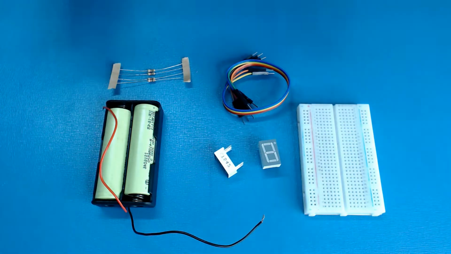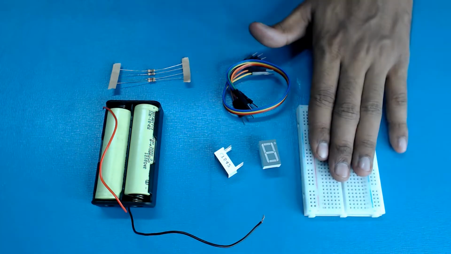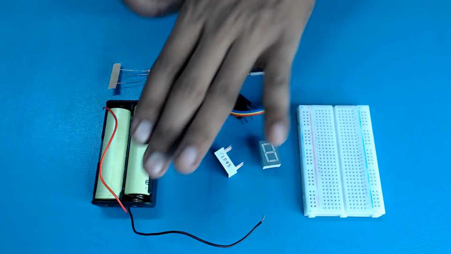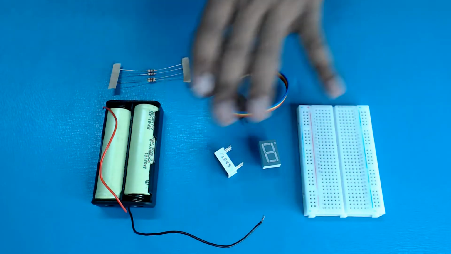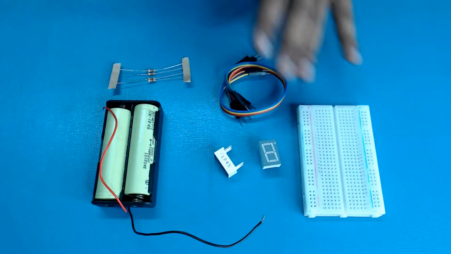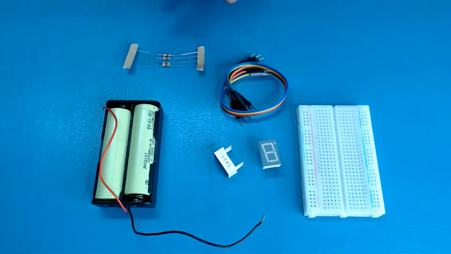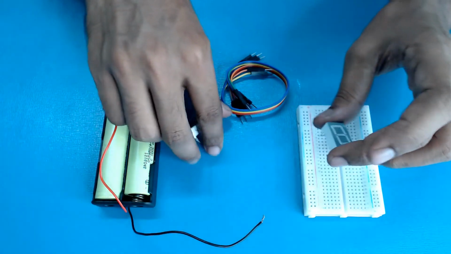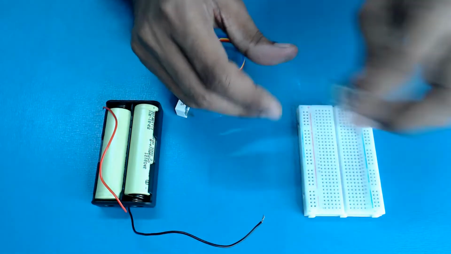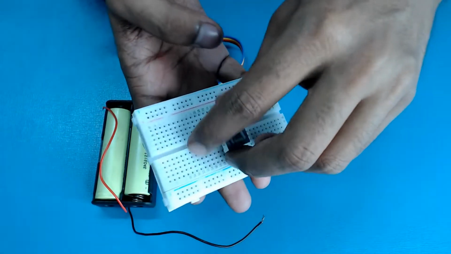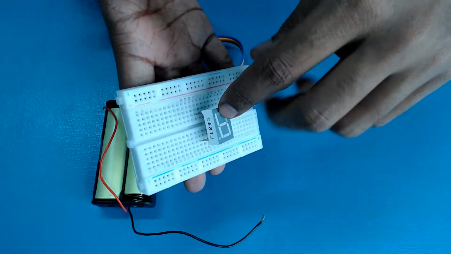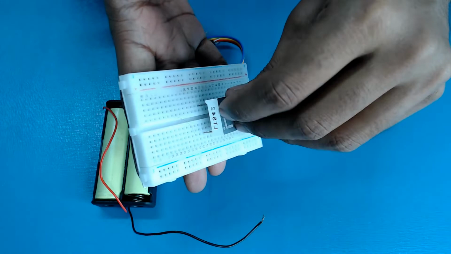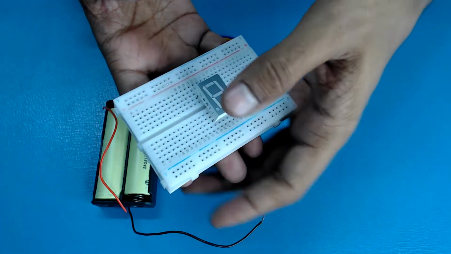Now for creating our 7 segment display, we need a 7 segment display, a breadboard for interconnecting them, a power supply, where we are using a battery, and some jumper wires for connecting them. We also need a resistance. Here we are using a 220 ohm resistance. Now let's connect them. Let's start by using a single 7 segment display. What we have to do is push it like this in the middle, so that all the 10 pins are separate.